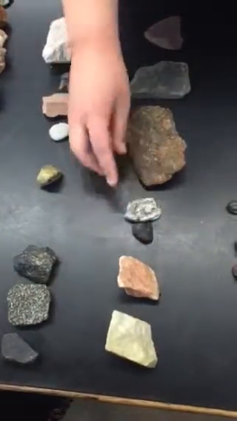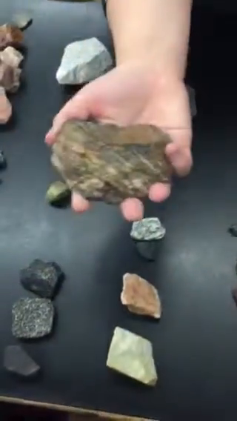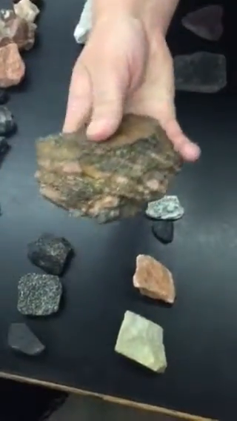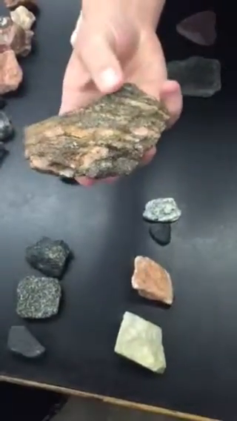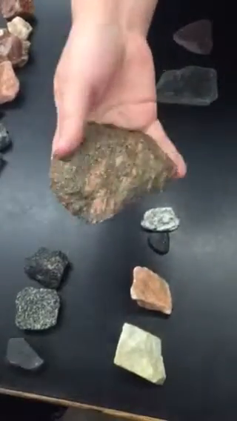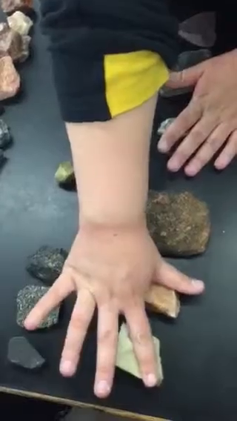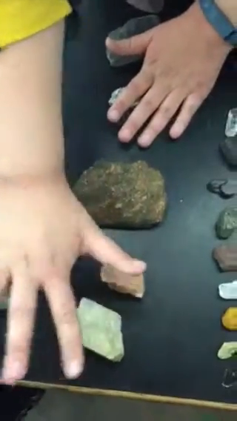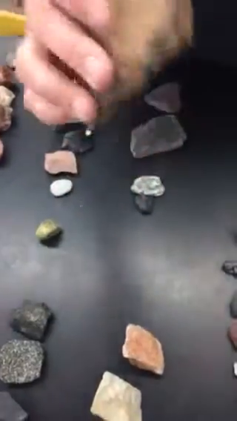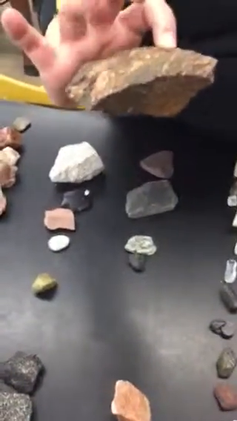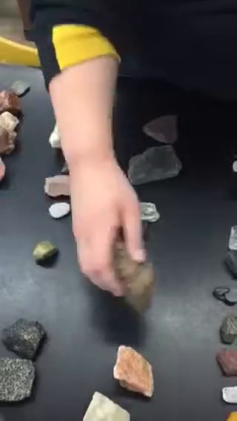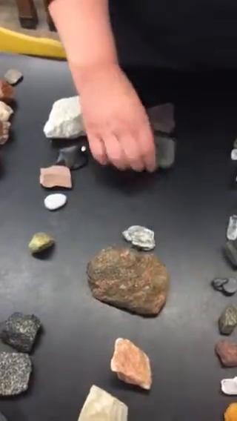These are coarse-grained. This is called gneiss. It is both banded and foliated. It is also coarse-grained. Gneiss likes to be friends with both the non-foliated and the foliated, which is why it is both banded and foliated. It's nice.